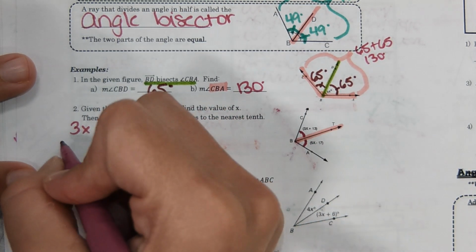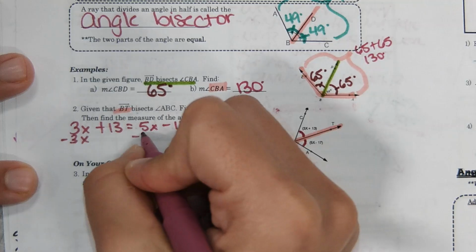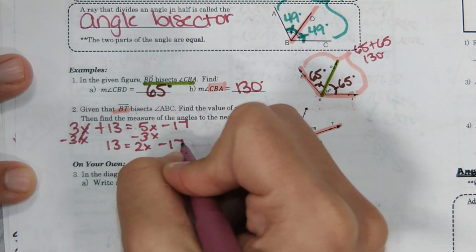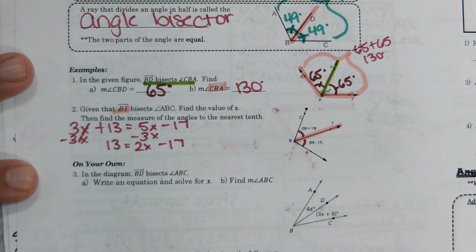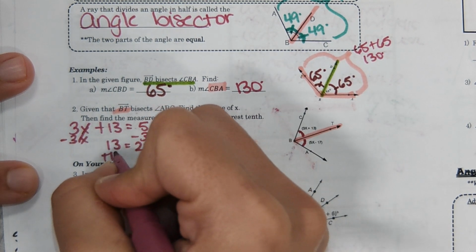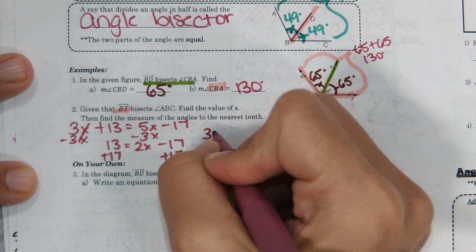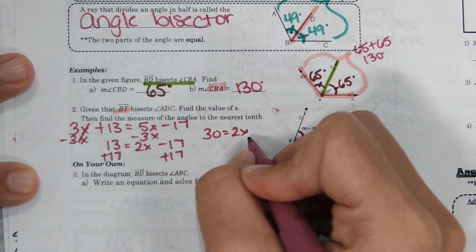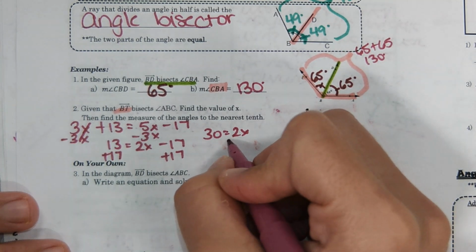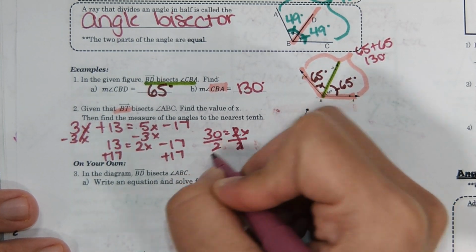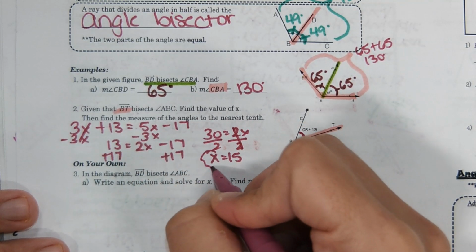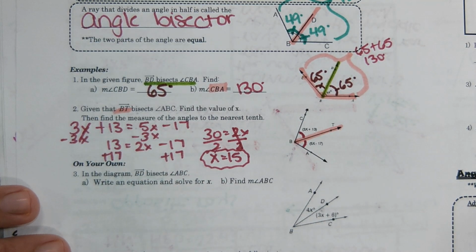Okay, and then from here, we're going to solve the equation. So subtract 3x from both sides. 13 equals 2x minus 17. Add 17. I get 30 equals 2x. I ran out of room here, so I'm just putting it over here. Divide by 2, and x equals 15. So it did say find the value of x, so this is part of the solution.